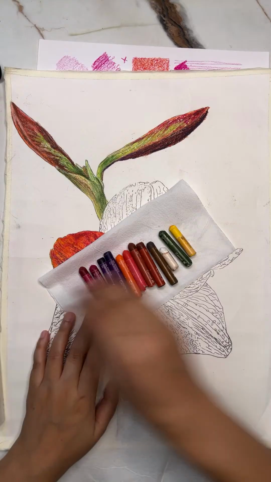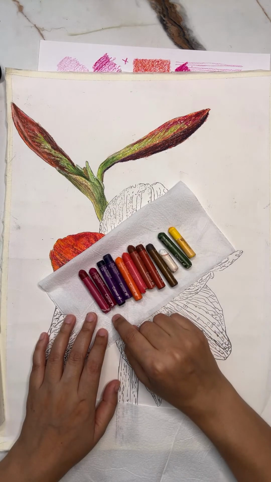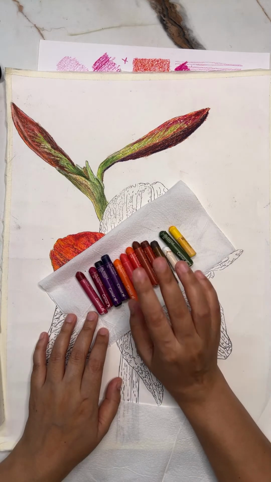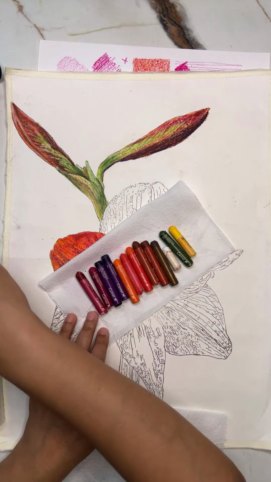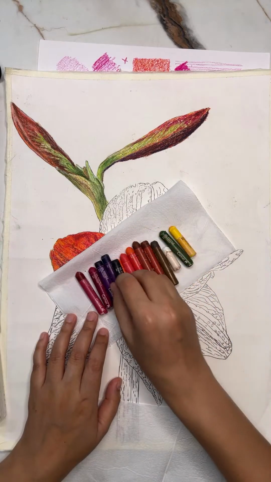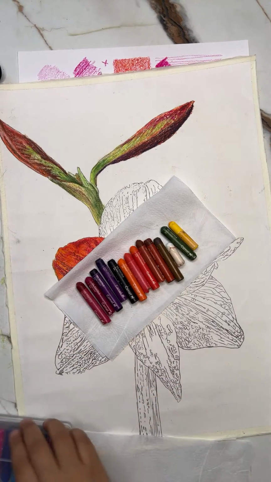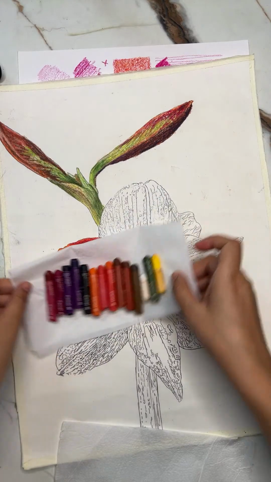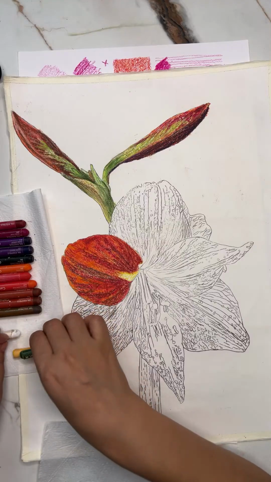If you want, you can switch to different yellows and experiment to see which one works best for you. I think I have picked almost all the colors, and now we can start. I'll keep this side. I'll keep guiding you on what colors I'm using and how I'm starting.